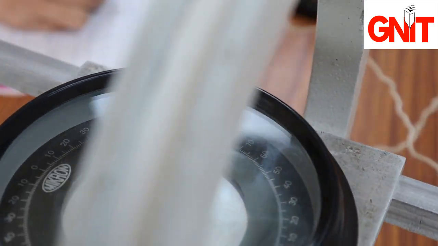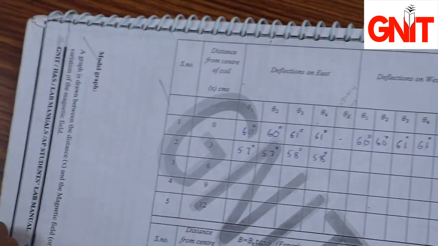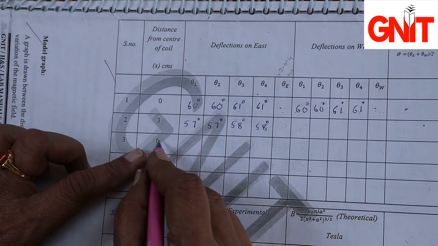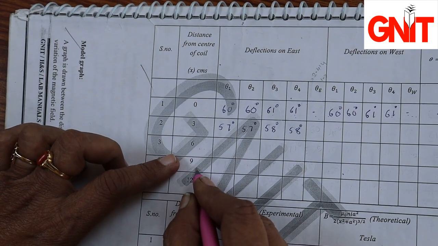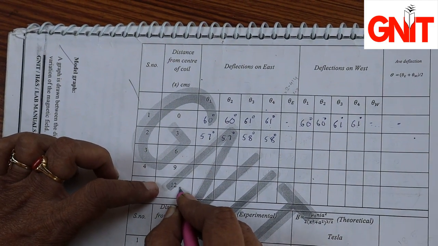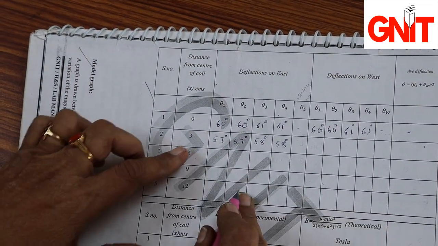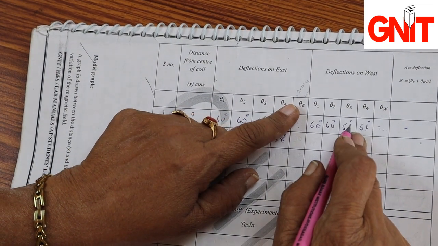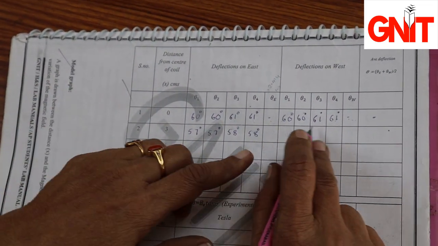I am noting down that value over here. Similarly, I take down the reading for 6 centimeters, 9 centimeters and 12 centimeters by moving it towards east. After I complete this, I will move the magnetometer towards the west side and repeat the same procedure.